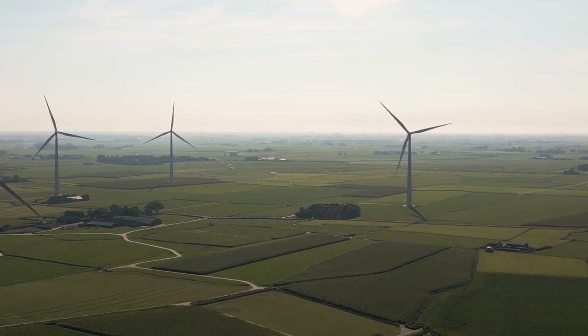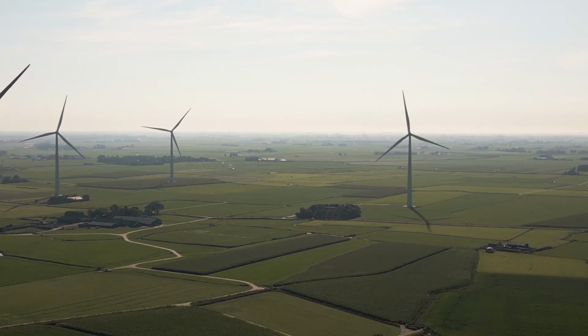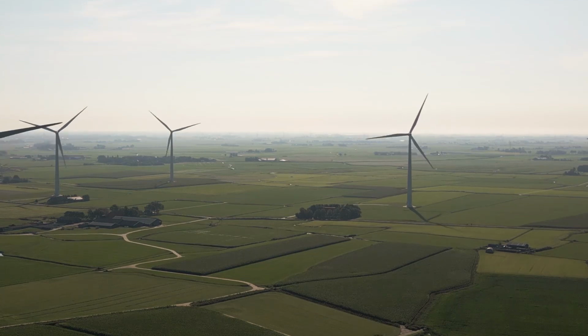Further, after providing the height, we have to import or create a digital elevation model of the terrain. This digital elevation model provides information about the topography and elevation of the site.